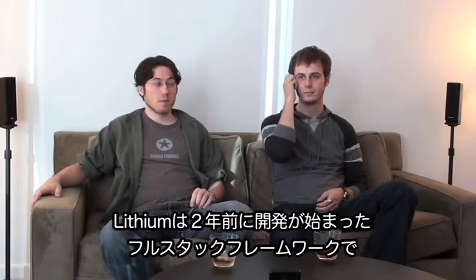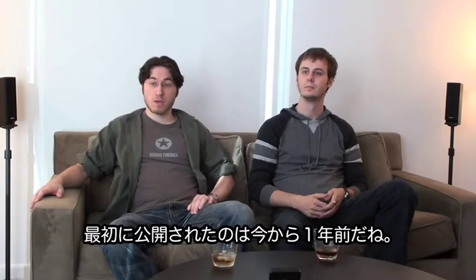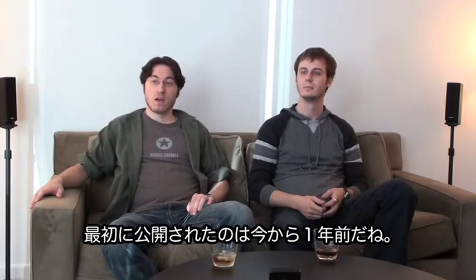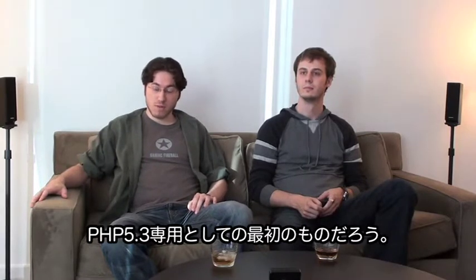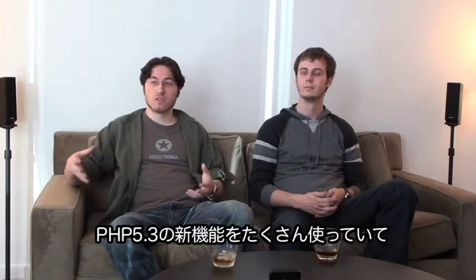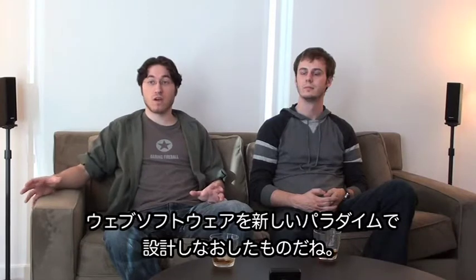Well, Lithium is a full-stack PHP framework that we started about 2 years ago and released first to the public coming up on 1 year ago. It was the first one written exclusively for PHP 5.3 and uses many of the new technologies that 5.3 has to kind of create some new paradigms in how we design web software.